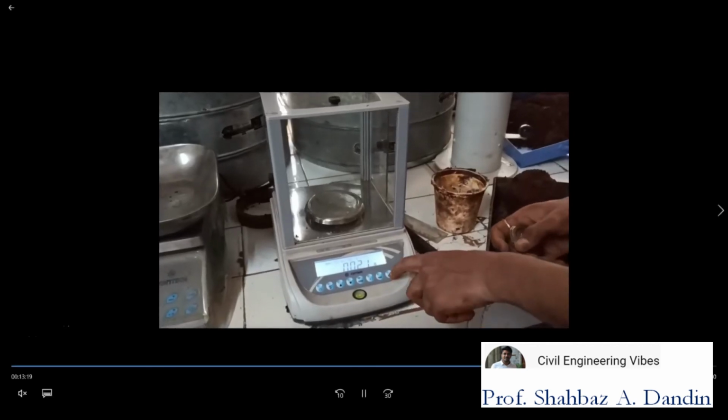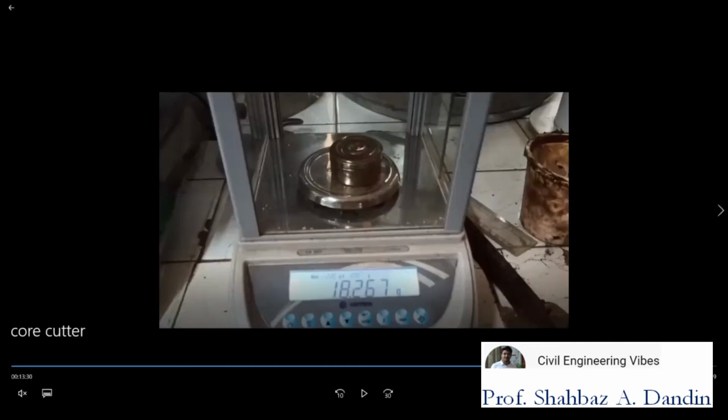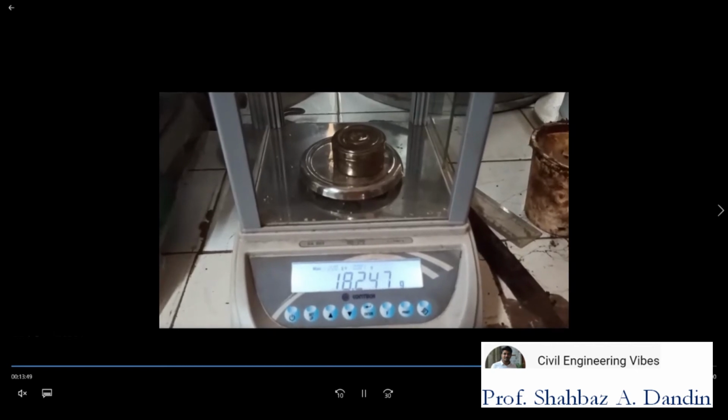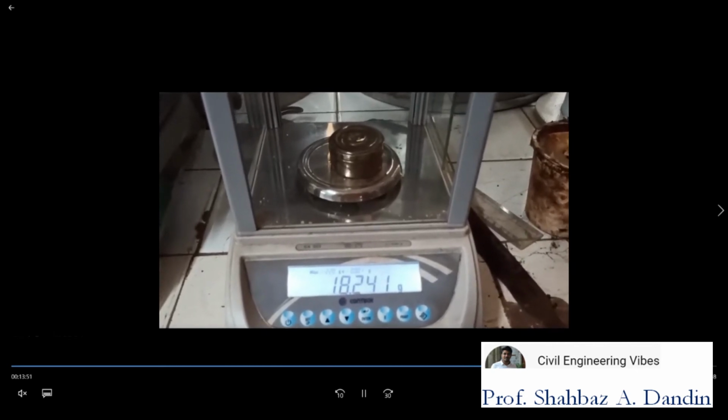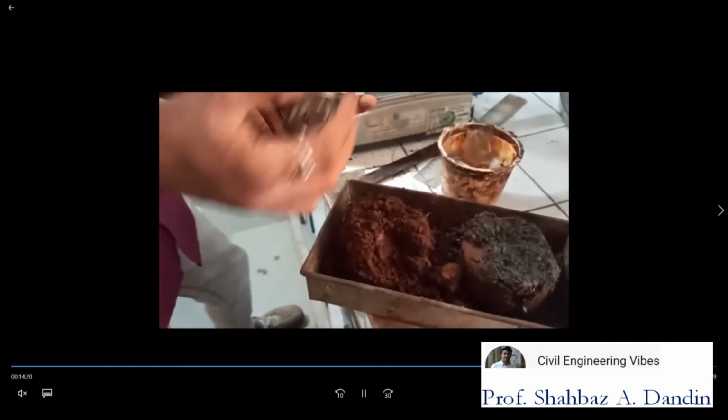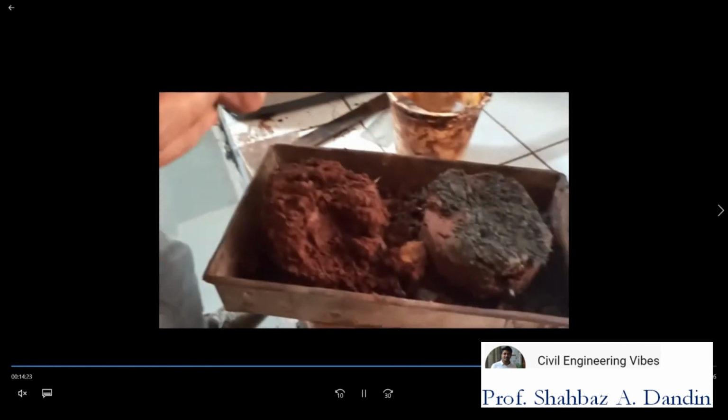This is your empty weight of the container with the lid. We'll be noting down the result. Later on, we have to add some of the soil in it, and then go with the measurement.